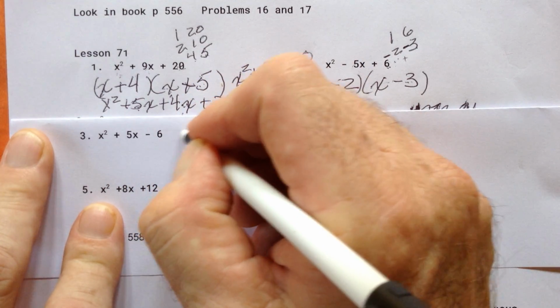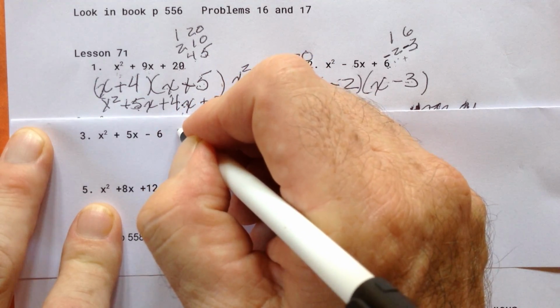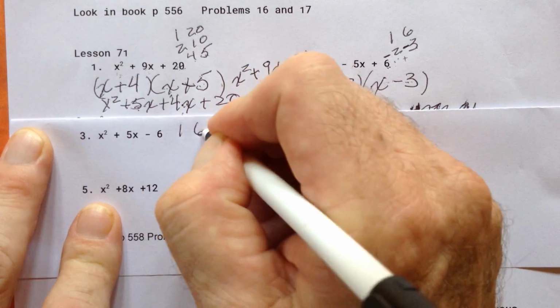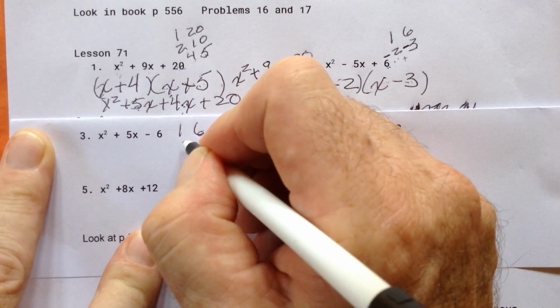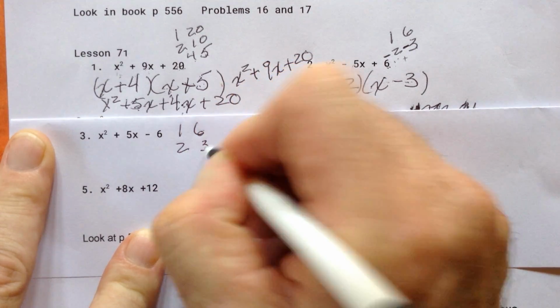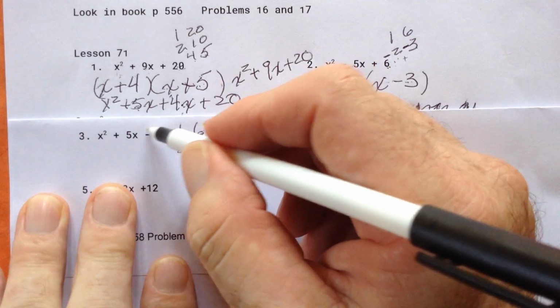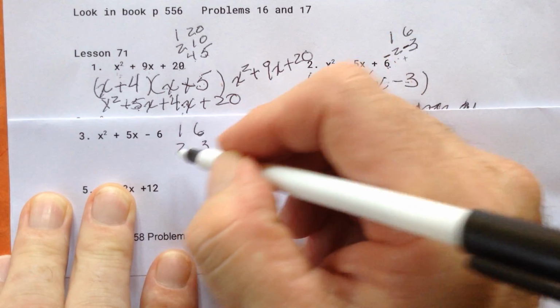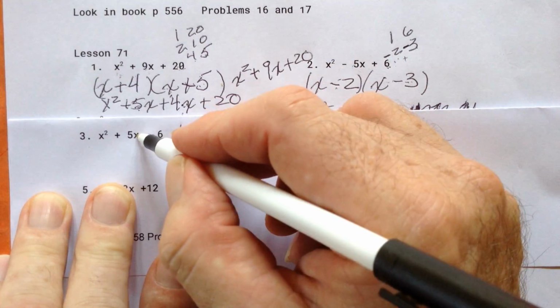So here, I can list the factors that equal -6. I can have 1 and 6. 1 times 6 is 6, and one of them has to be a negative. I also have 2 times 3 is 6. But I need this to be a -6, so one of these has to be negative, and they have to add up to be 5.